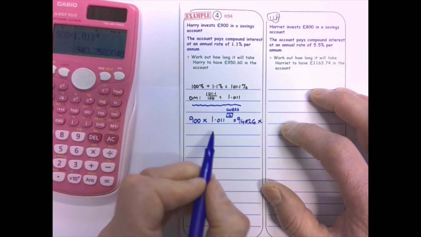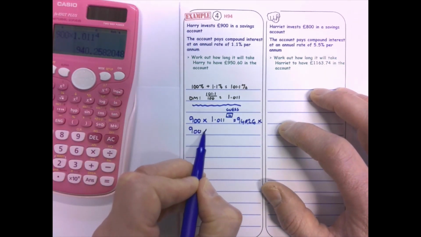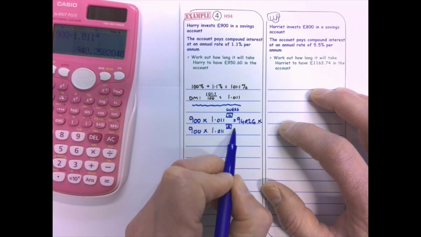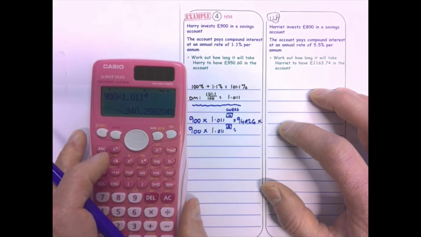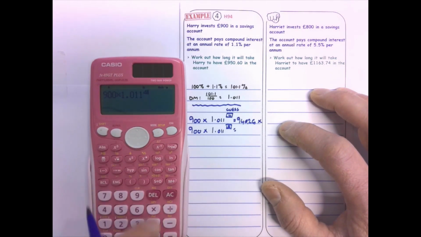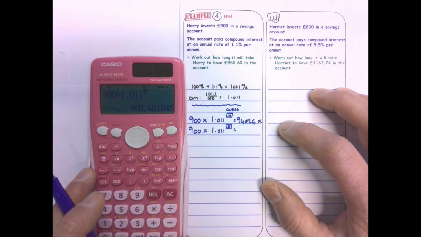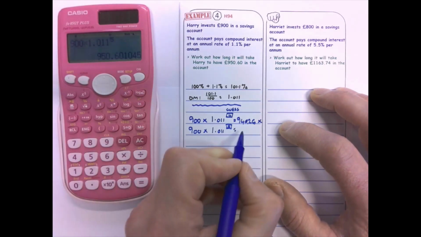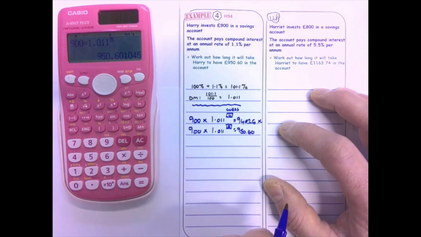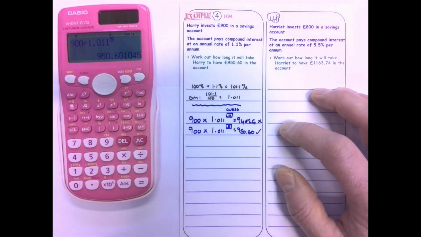Okay, so let's try 900 times 1.011. Let's take it to the 5 now, right? So if you've got one of these calculators, it's nice because you can use these sort of arrow buttons and go back, delete our 4 years and make it 5 years. So I've got £950.60 now, which is what we wanted, right?